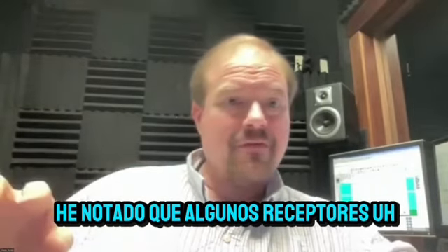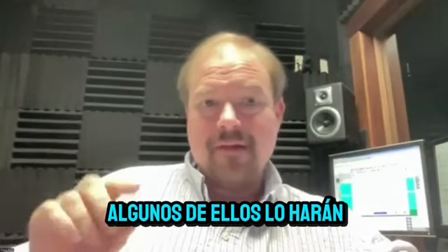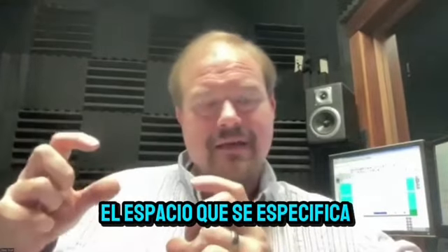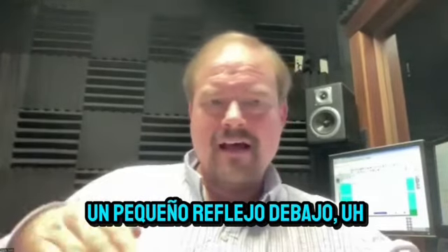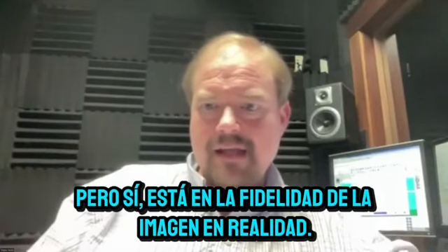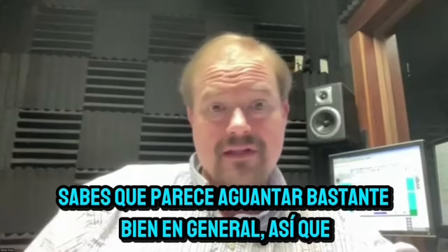I've noticed that some receivers act differently when it comes to images. Some of them will in fact do things like that black border if it's not exactly filling the space that is specified. Some of them will even do a little reflection underneath it and kind of offset it a little bit. But yeah, the fidelity of the image actually seems to hold up pretty well in general.